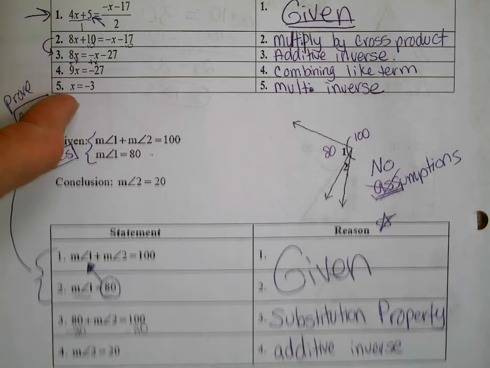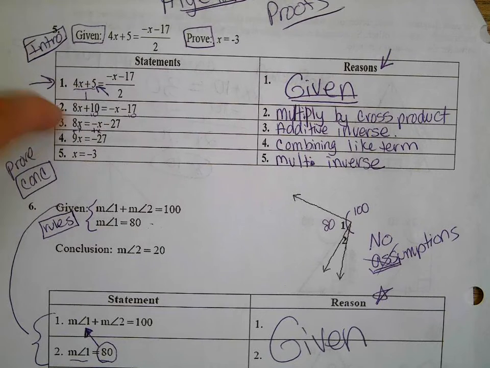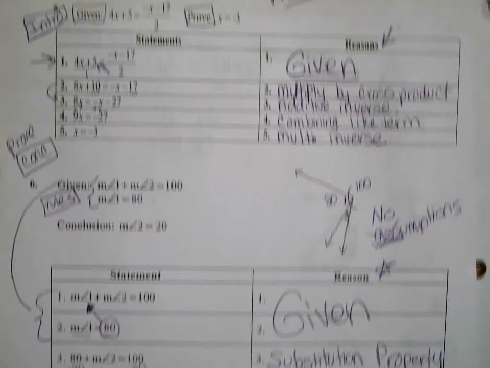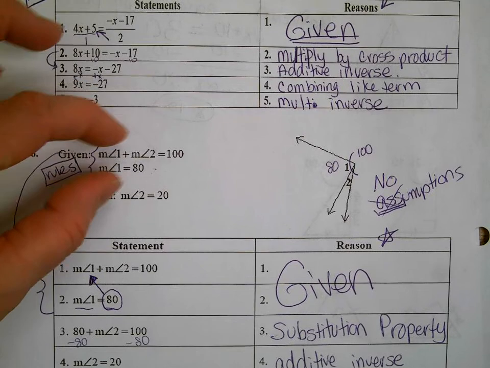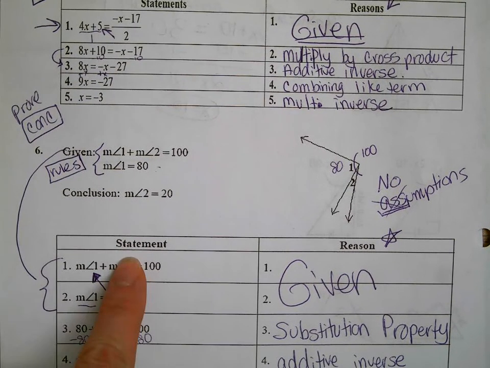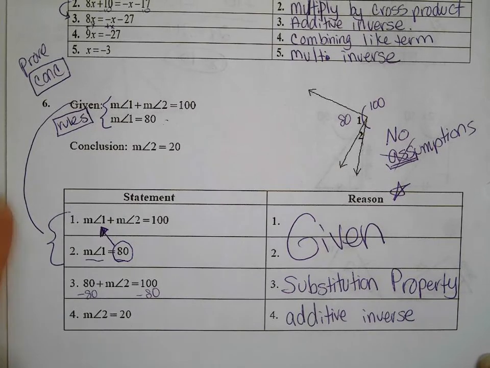We have an algebra proof where we're given certain information and we have to argue our way to a conclusion. Same thing with the geometry proof. We're given a set of rules to go by and we have to argue our way to the conclusion, or the proof that they've asked us to end with.